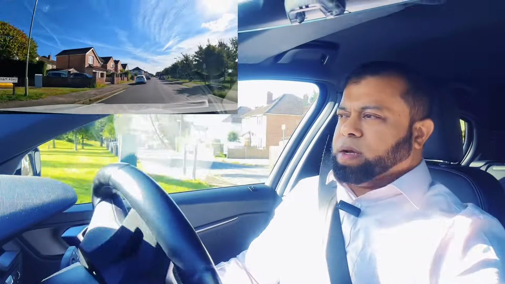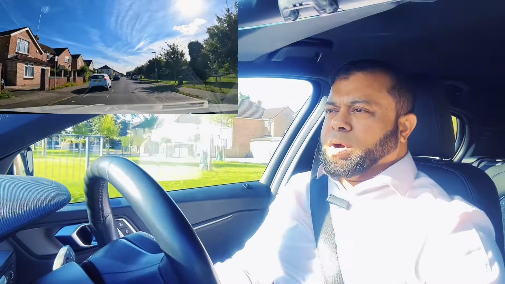Here, the road is narrow. Where am I going to position? In the middle. Okay. Do I have the space to go? Parked cars on both sides. And I'm going to position myself in the middle. Are they going to open the door? Are they going to open the door? These are the things I have to be careful of.